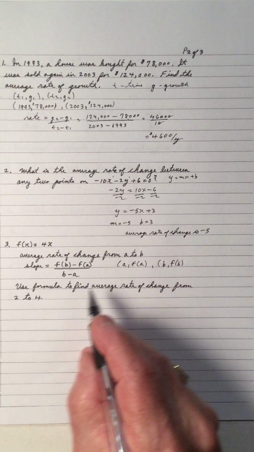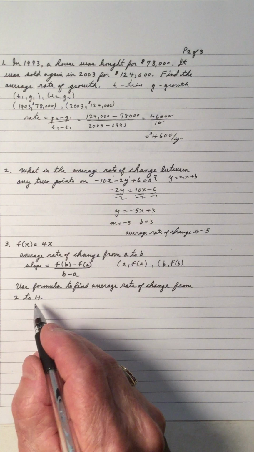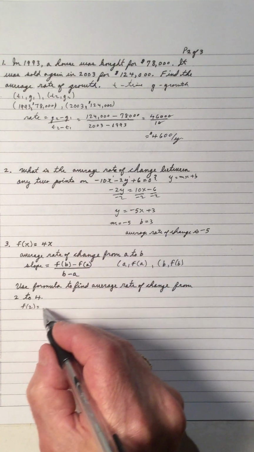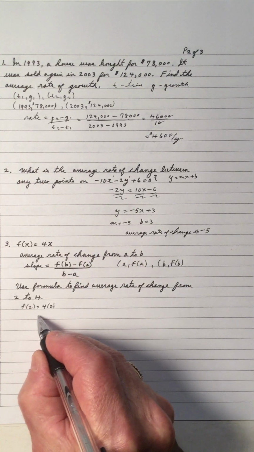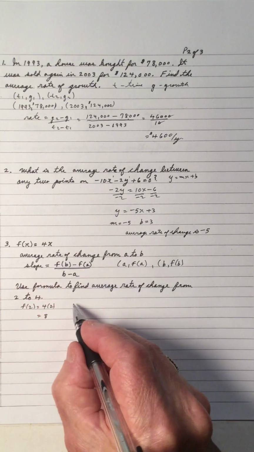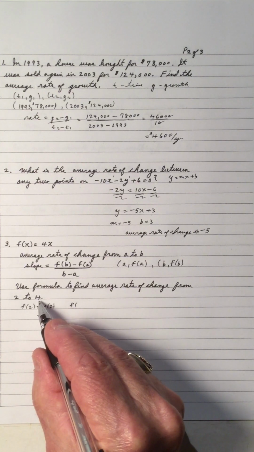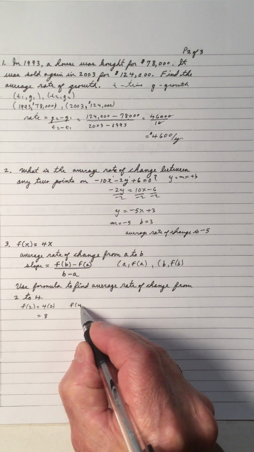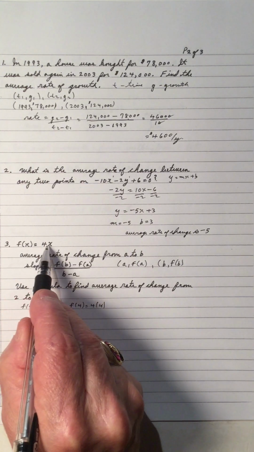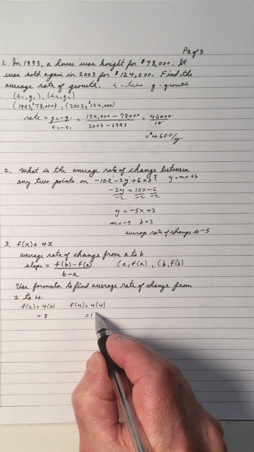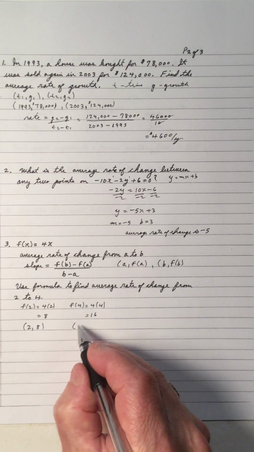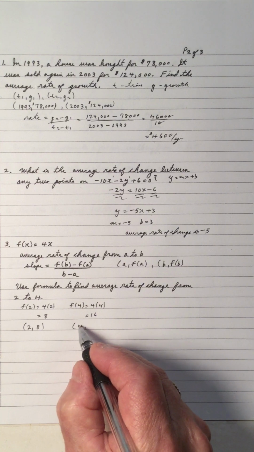So let's find the rate of change from 2 to 4. The f of 2 is 4 times 2, so f of 2 is 8. And we're going to look at f of 4. Again, x is 4, so I put a 4 in, and I get 16. So this is a 2 and an 8, and the f of 4 is 16.